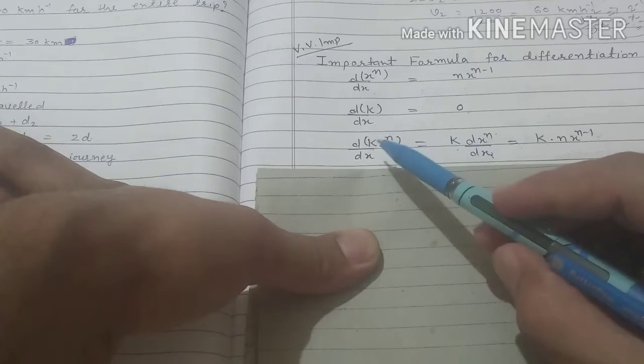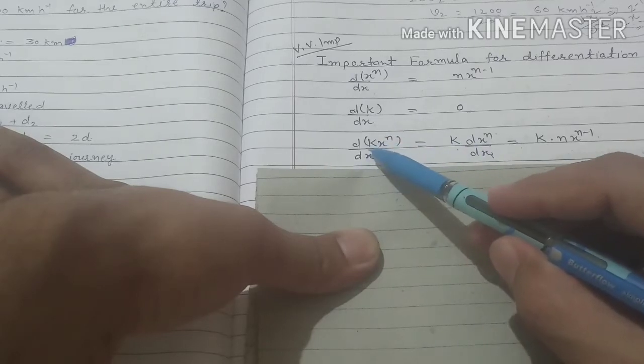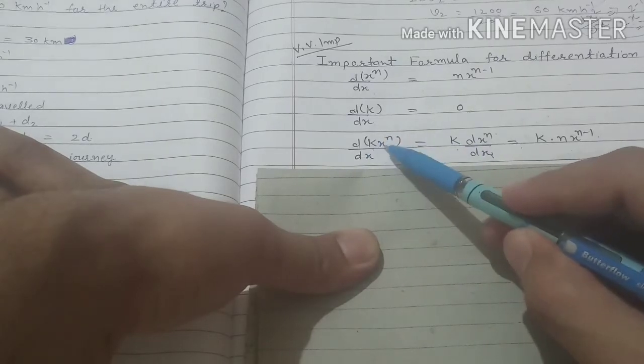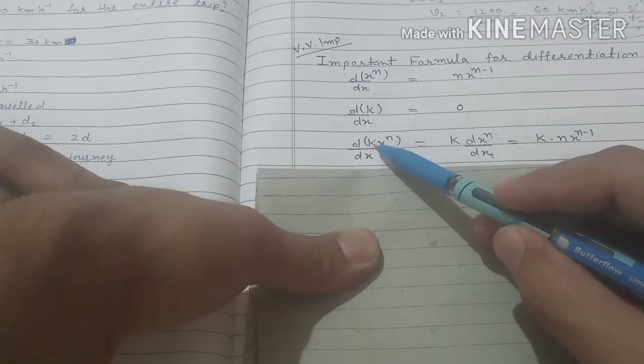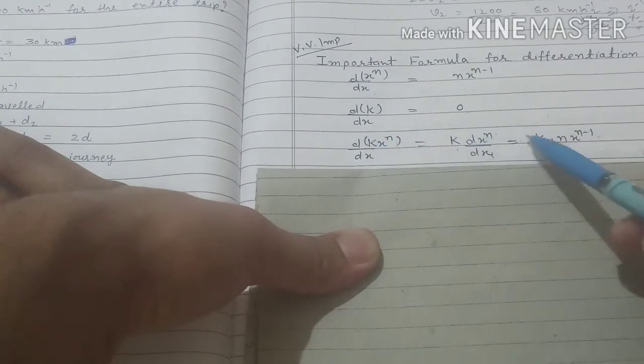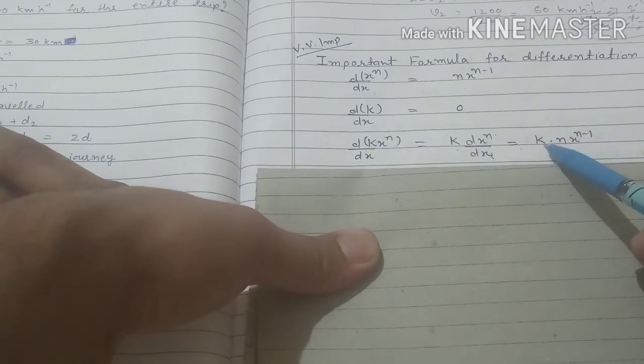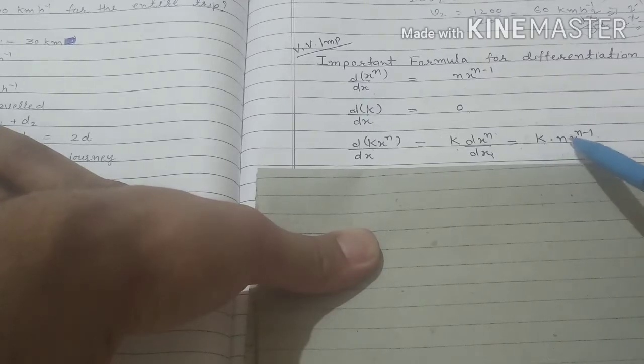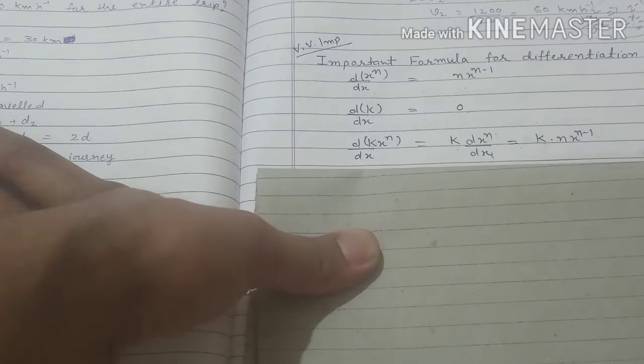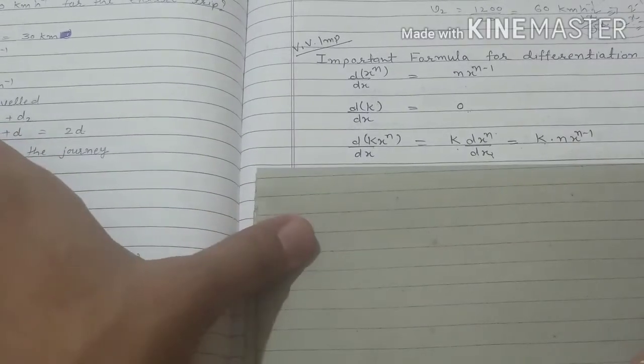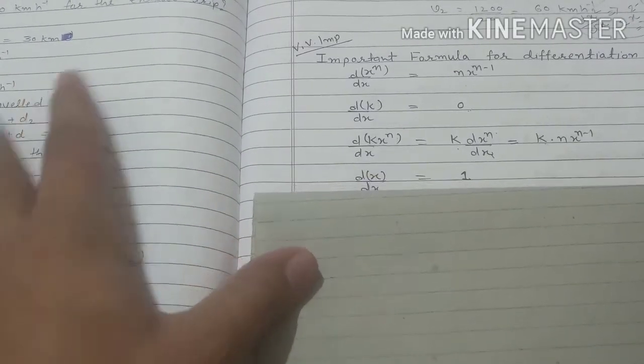So d over dx of k x to the power n equals k in multiplication as it is, and then we differentiate x to the power n, which gives n into x to the power n minus 1. In the first formula also we solved this expression.